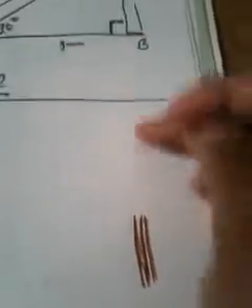See, this is the tree. Due to storm, if you consider this as a tree, it was a big tree, but due to storm it breaks in this way. So from this particular point, it breaks.